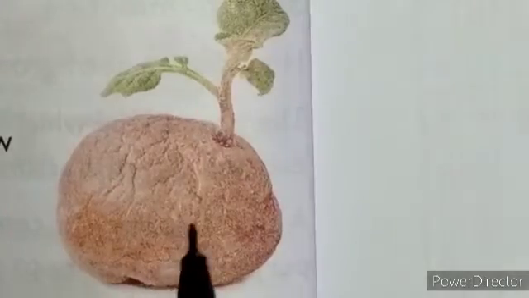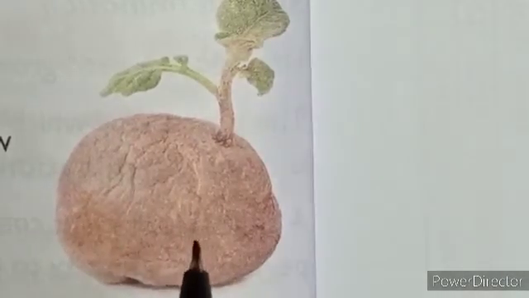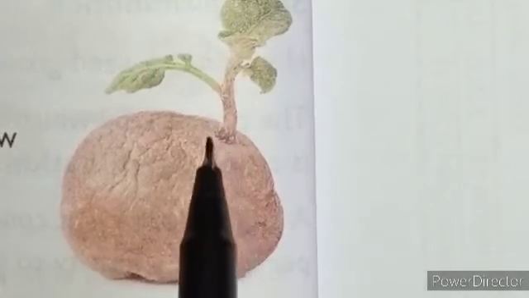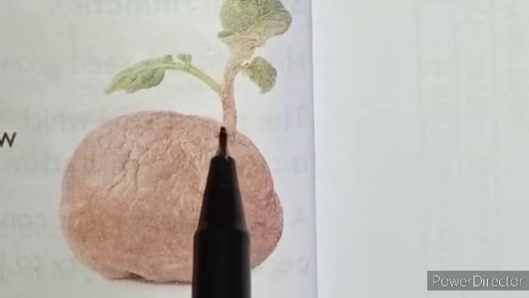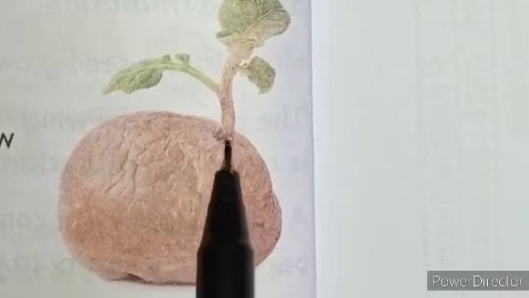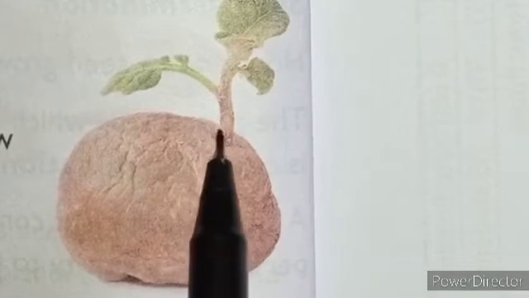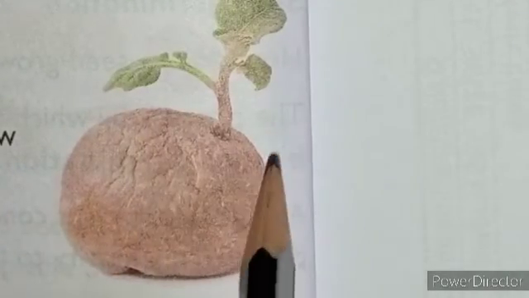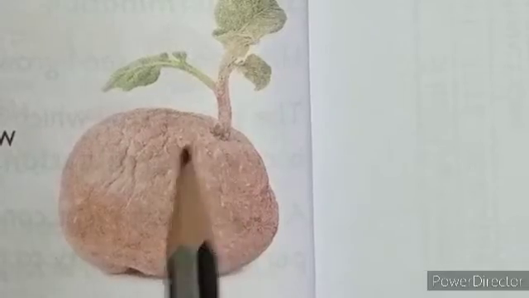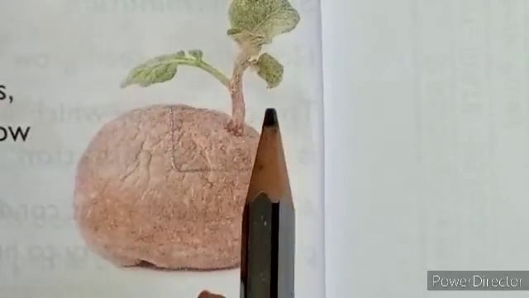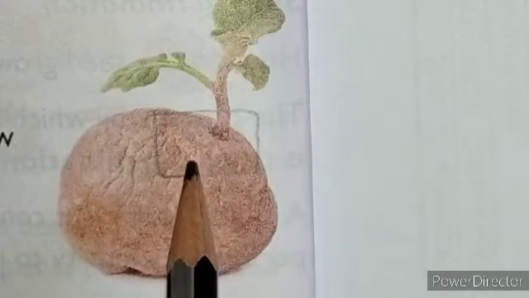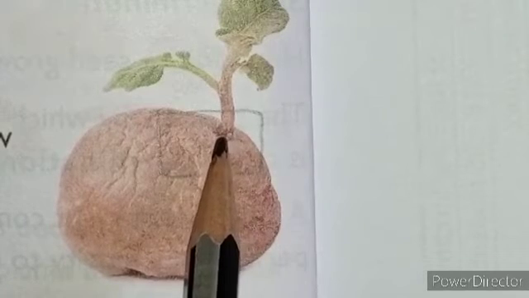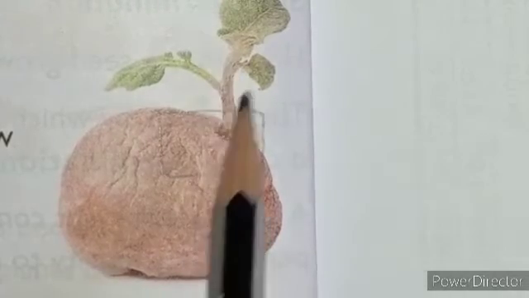For example, all of you see here, this is a potato. This is an underground stem. This part is called a bud, and this bud is also called an eye. A piece of their stem having an eye, this is the eye, for example this is one piece of the stem having an eye here. They can grow into a new plant.